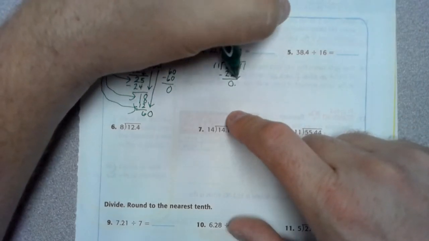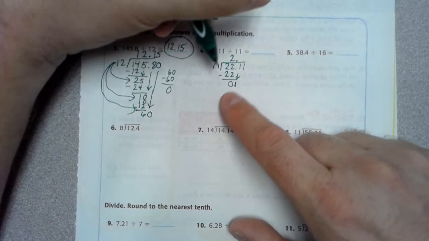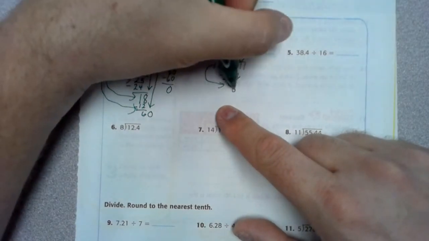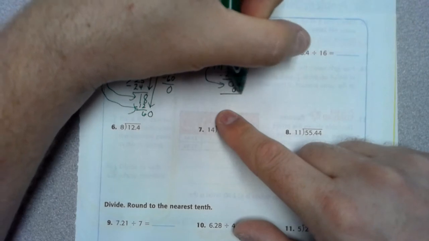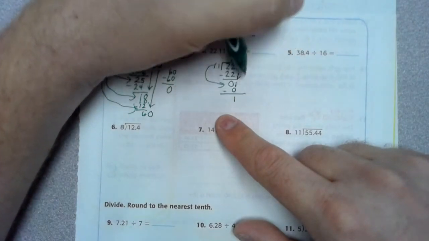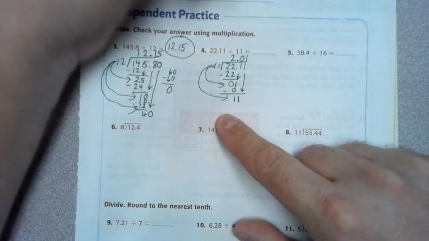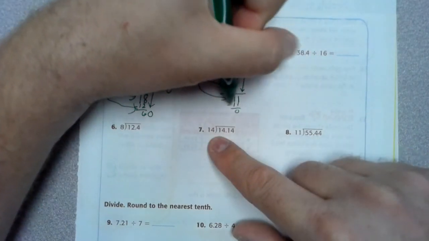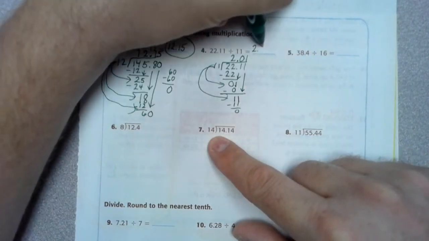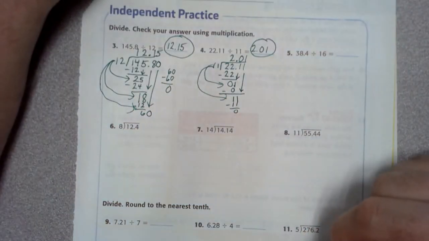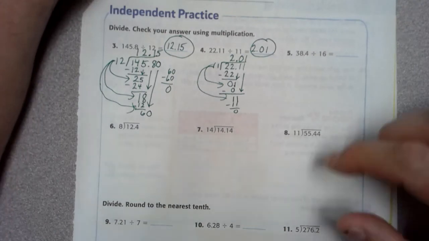Bring down your 1. 11 goes into 1 0 times. 11 times 0 is 0. Bring down your other 1. Now 11 goes into 11 one time. Obviously, you can see that is going to be 0. So we have 2 1/100ths. Pretty simple, right? Not too bad.